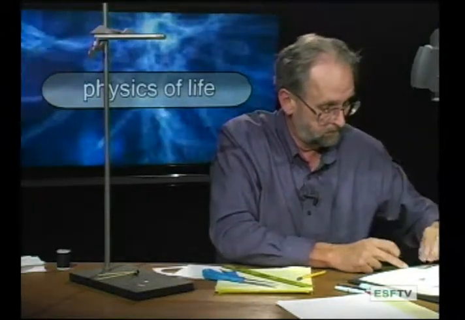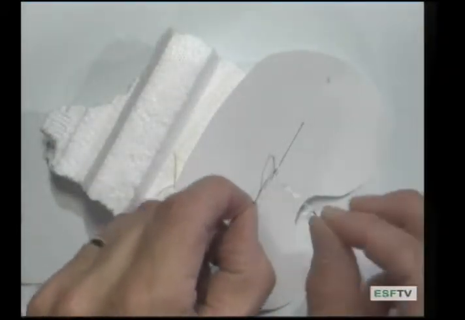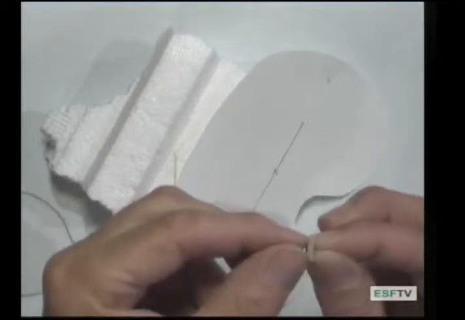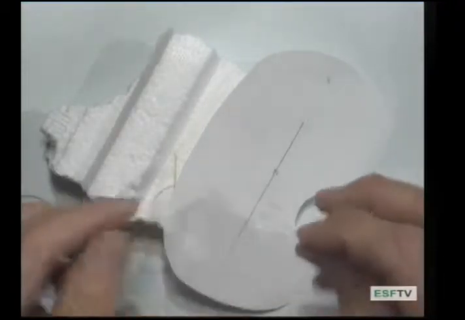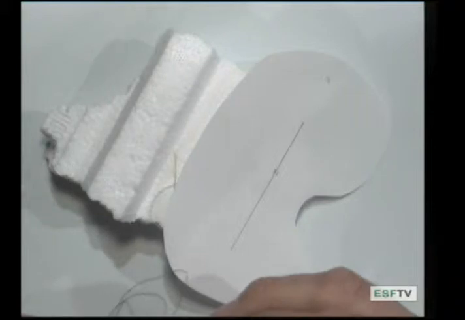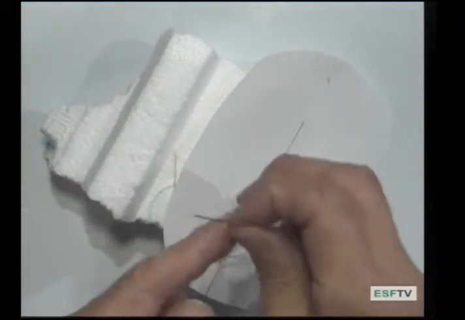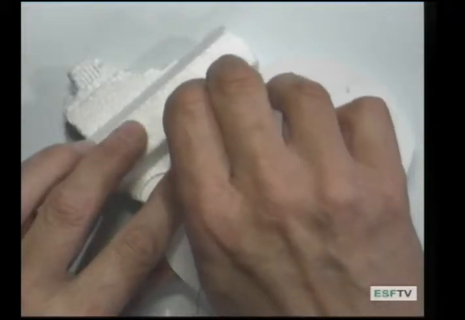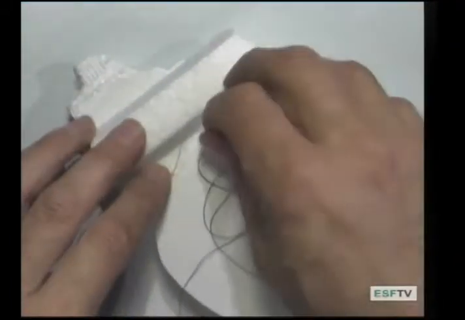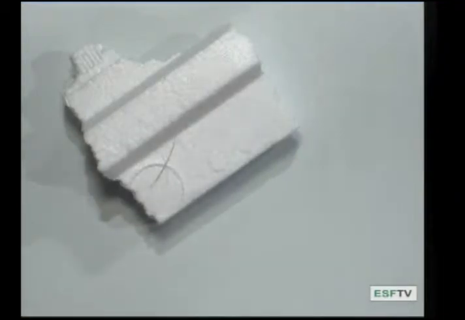Again, we will take our loop of thread, poke it through there. Threads are notoriously tricky. All right, let's put that in there. We'll poke the thread through there. Now we have one loop of the thread hanging there.